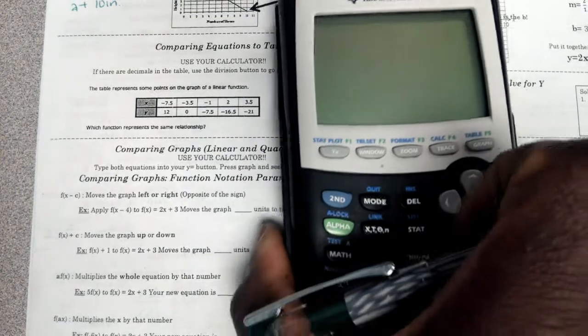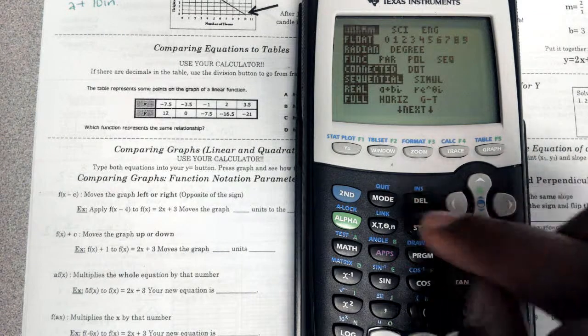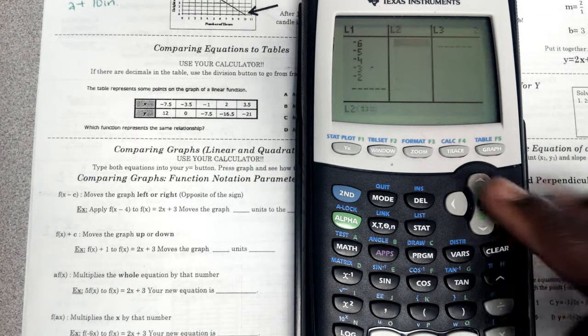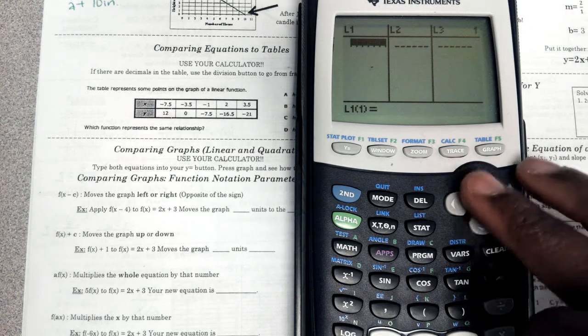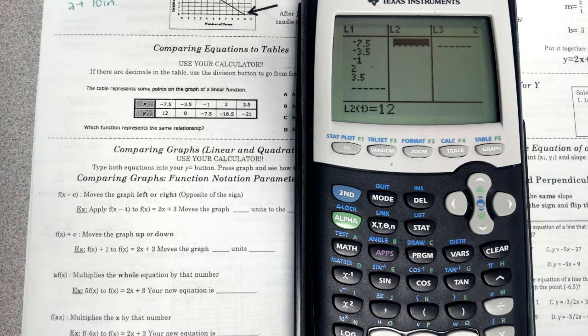And so, like I told you at the beginning, go to stat, edit. I'm going to clear these out. To clear, you just go to the top, press clear, enter. Put your x values in L1: negative 7.5, negative 3.5, negative 1, 2, 3.5. Put your y values in L2: 12, 0, negative 7.5.